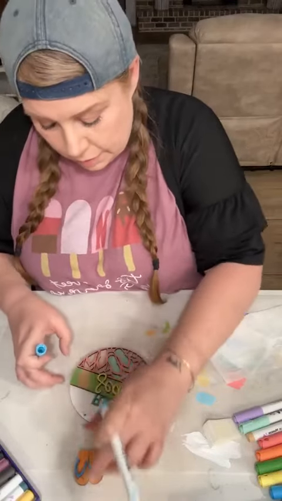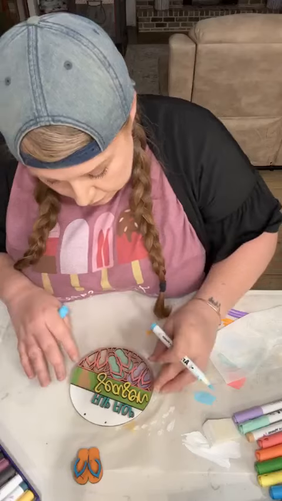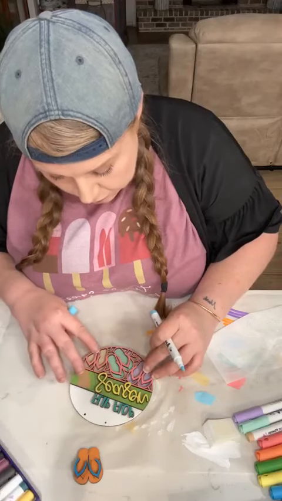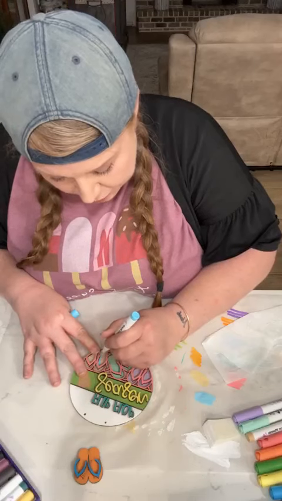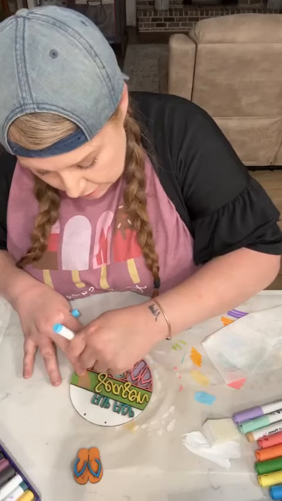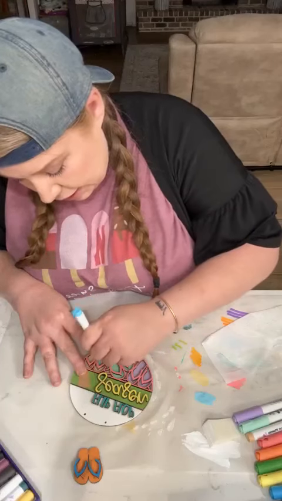Let's do that blue right there. And I'm not gonna distress this. I want it to be kind of vibrant and bright, so I'm gonna leave it.